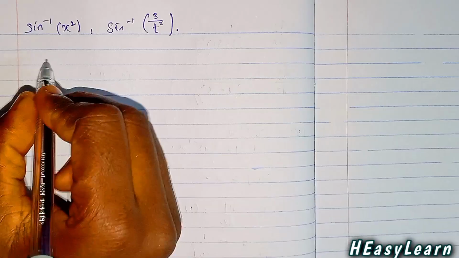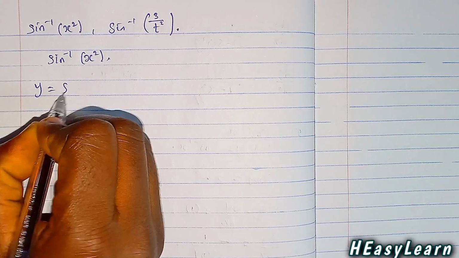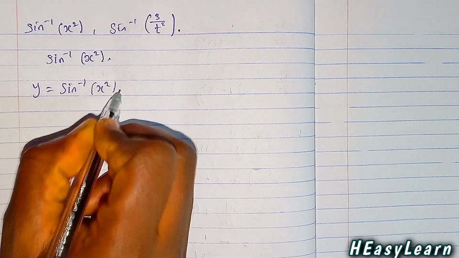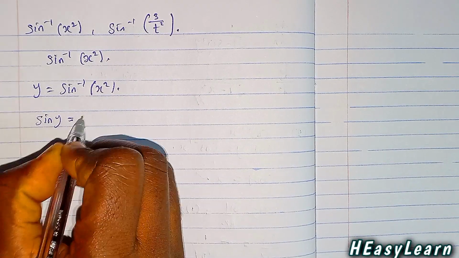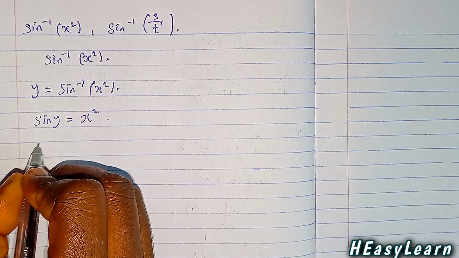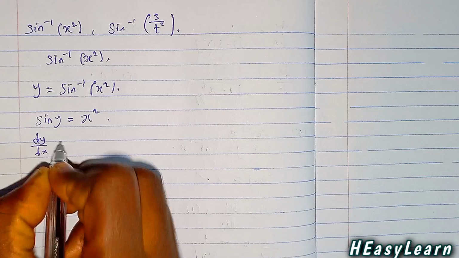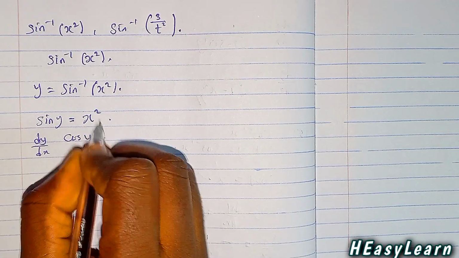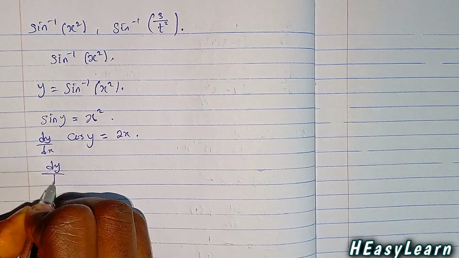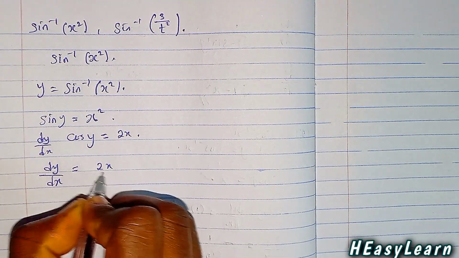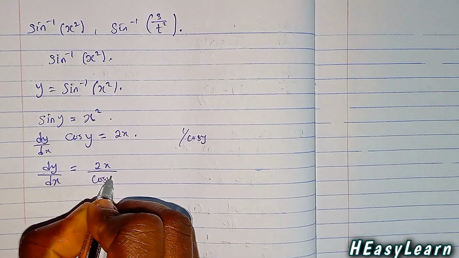Using the same method, to find the derivative of sine inverse of x squared, first let y equal the function that you want to differentiate. Take the sine of both sides. This is sine y equals x squared, an implicit function. Differentiate both sides with respect to x. Cos y dy/dx equals the derivative of x squared, which is 2x. Then make dy/dx the subject by multiplying through by 1 over cos y. This is 2x over cos y.